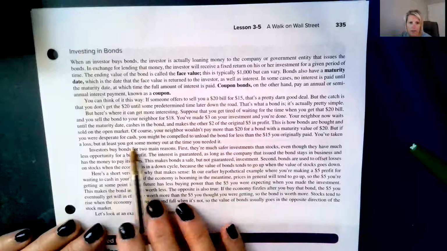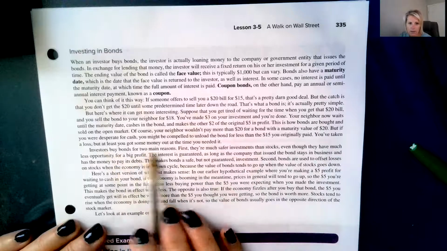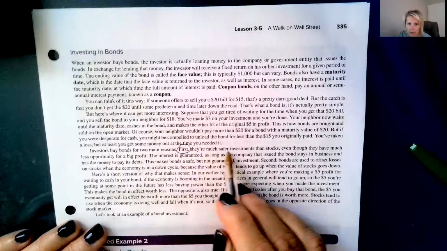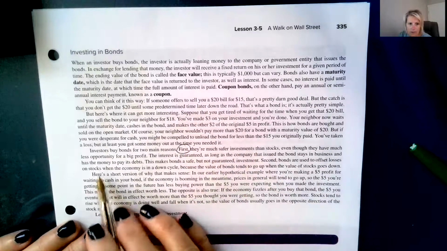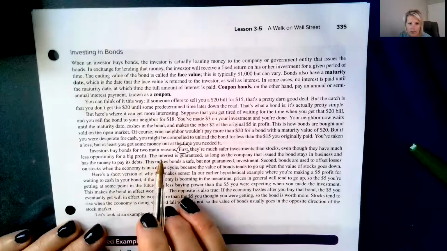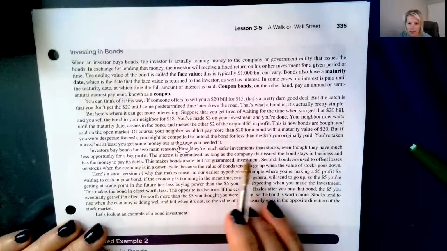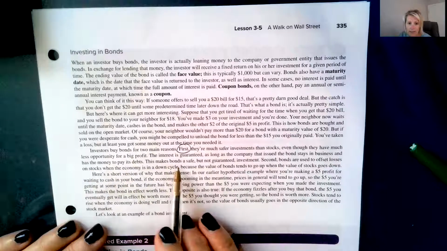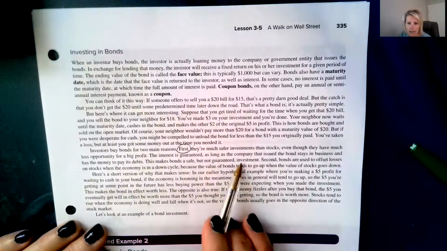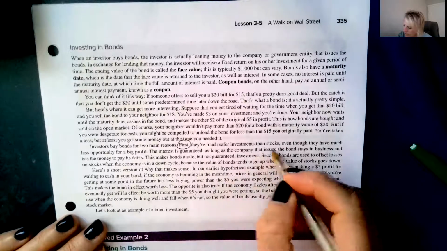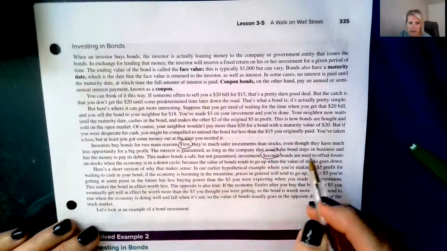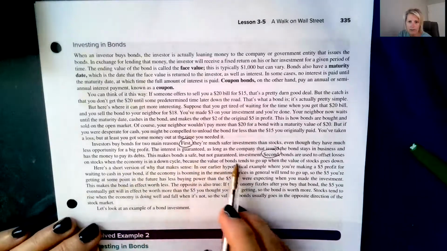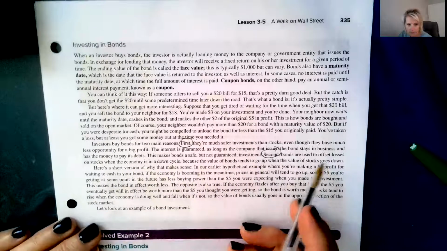Investors buy bonds for two reasons. First, they're much safer investments than stocks, even though they have much less opportunity for a big profit. The interest is guaranteed as long as the company that issued the bond stays in business and has the money to pay its debts. This makes bonds a safe but not guaranteed investment. Second, bonds are used to offset losses on stocks when the economy is in a down cycle, because the value of bonds tends to go up when the value of stocks goes down.